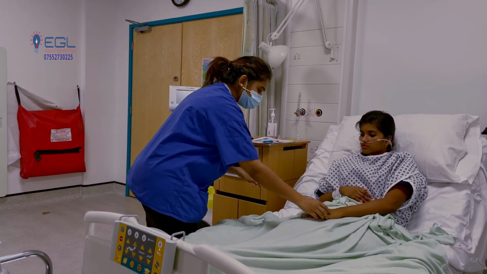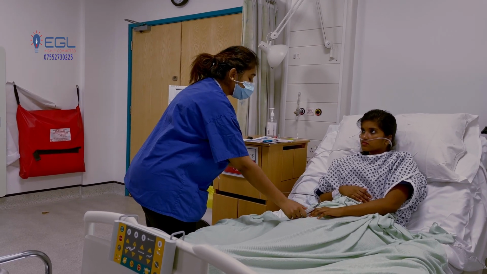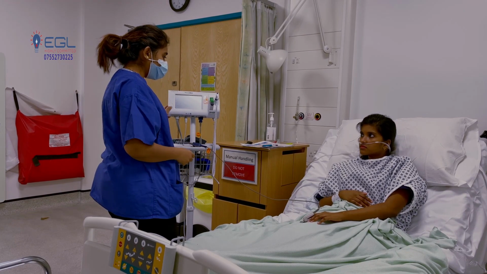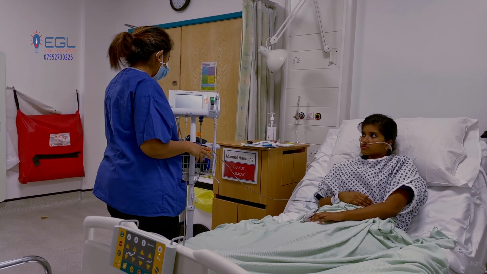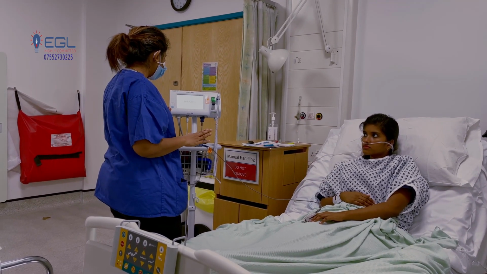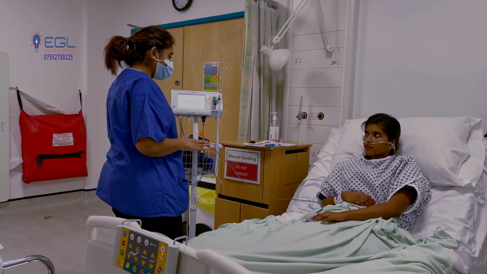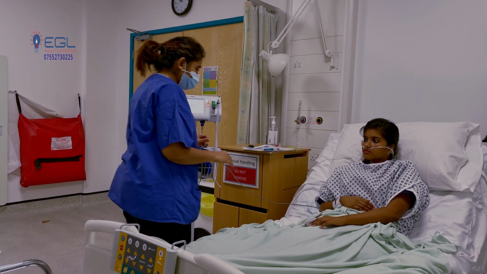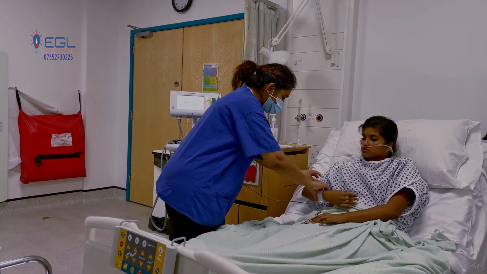You can put your hands here. I need to check your blood pressure. Which arm do you prefer? Your right arm, okay? The curtains are already closed to give you privacy. Okay. Is it okay if I expose your arm minimally? Yeah, it's alright. So I'm just exposing it minimally.